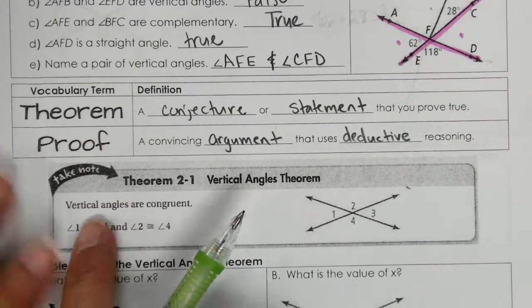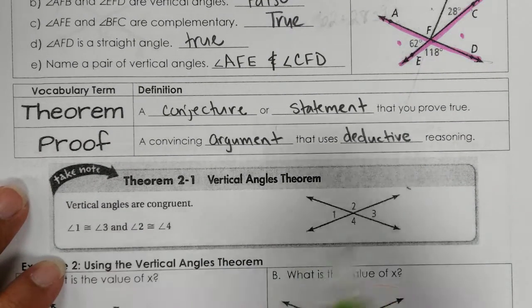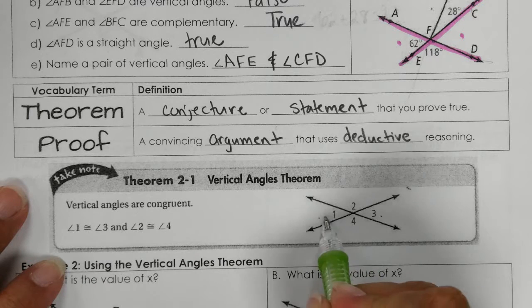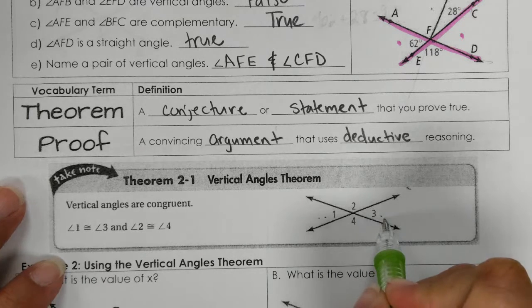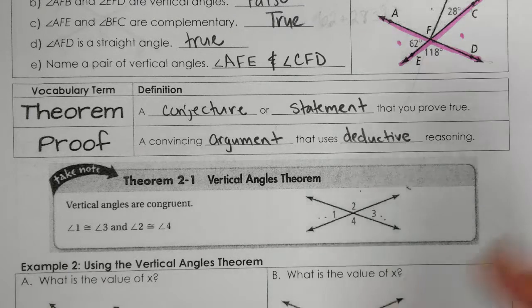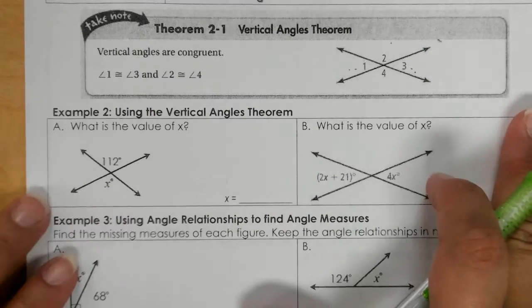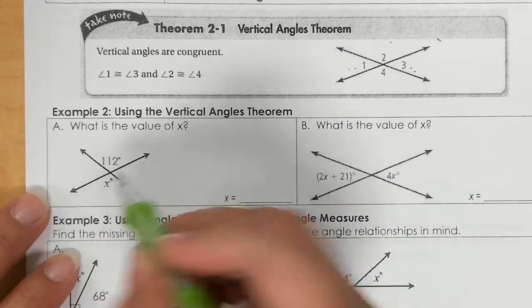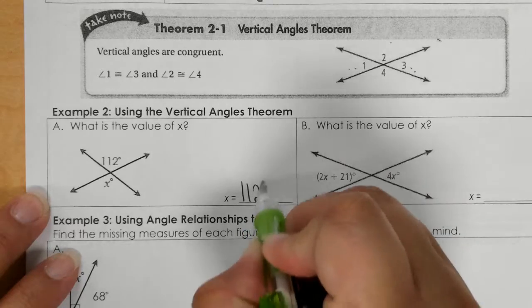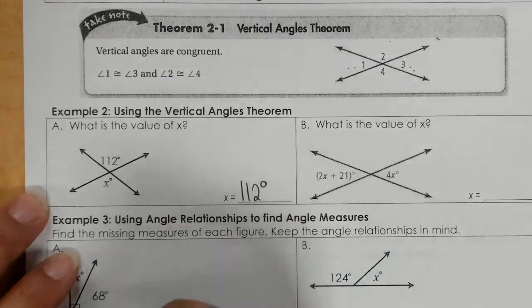But the theorem here says vertical angles are congruent, so we know that opposite angles are equal to each other. Like angle 1 is congruent to angle 3, meaning it's the same. 2 and 4 are also the same. So in example 2a, if I want to know what x is, it's going to be 112 since it's the opposite of the x.